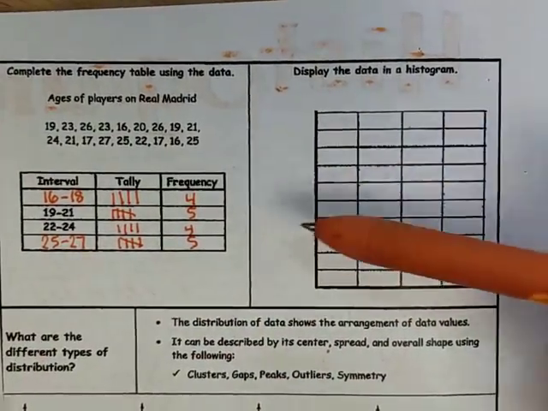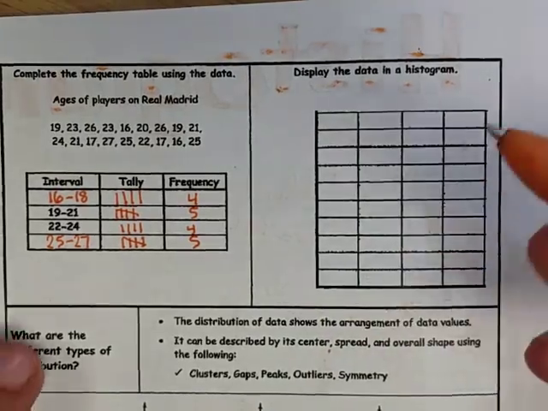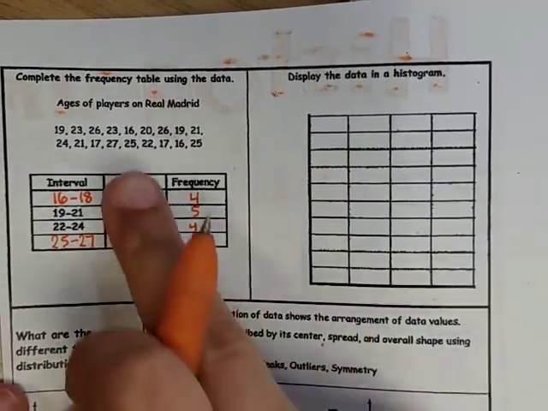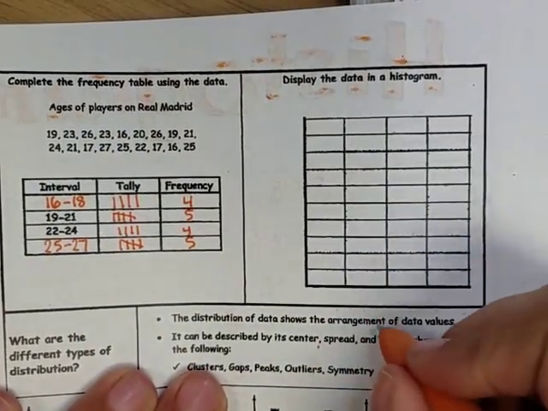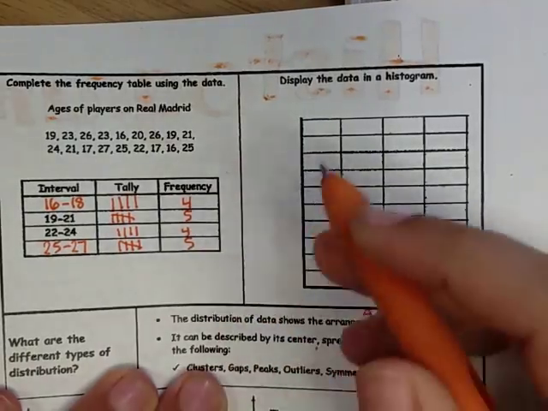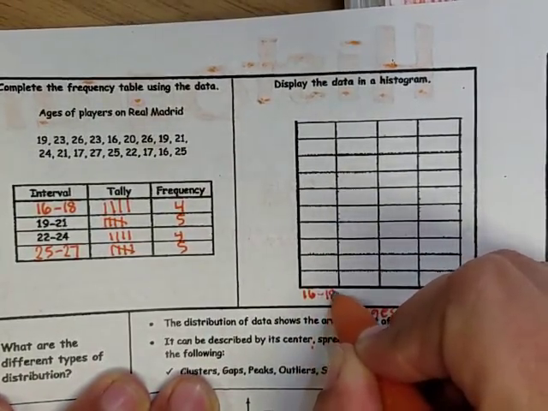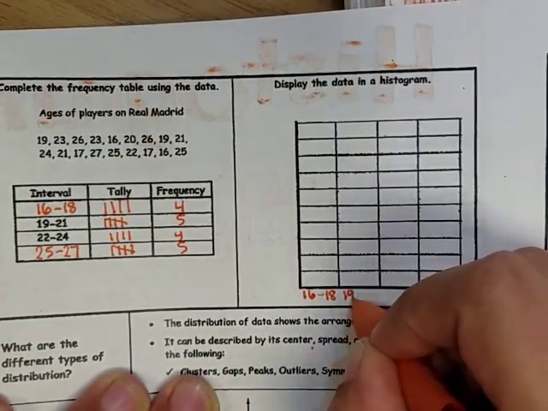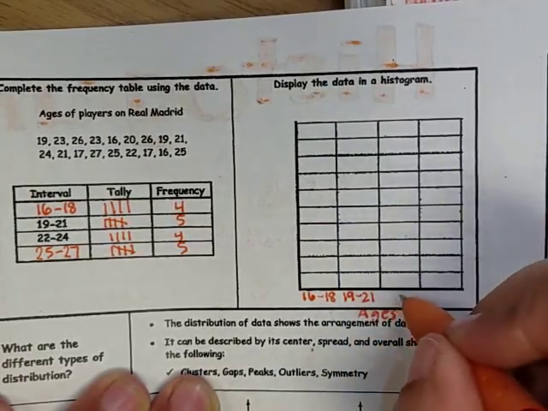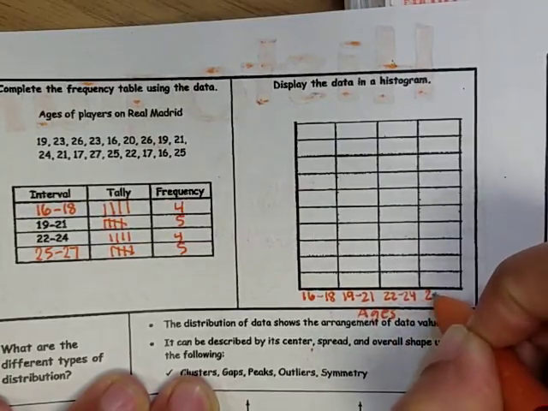And then from there, now we're going to label the axes. So this would be the ages. This is ages of the Real Madrid team. And 16 to 18, and then 19 to 21, 22 to 24, and then 25 to 27.